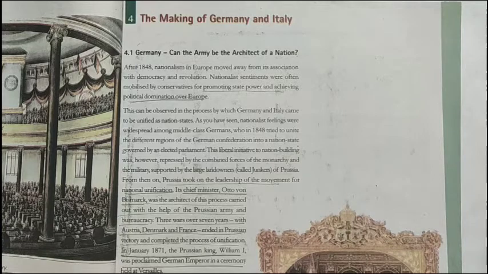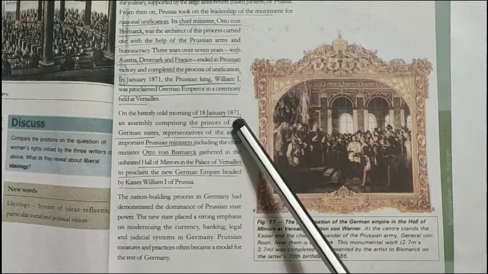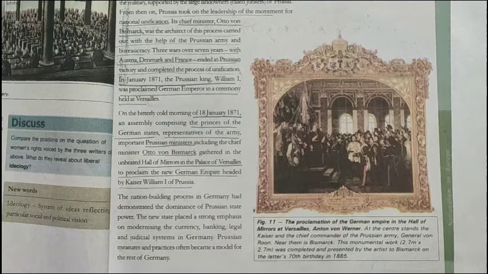After the victory of the newly unified nation in January 1871, Kaiser William I, the Prussian king, was proclaimed German emperor in a ceremony held at Versailles. So on 18 January 1871, an assembly was held to proclaim the new German empire.